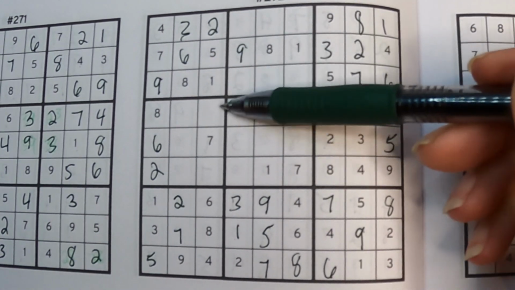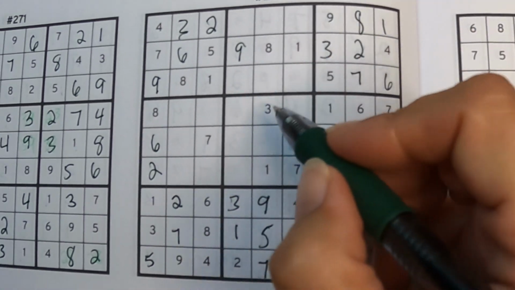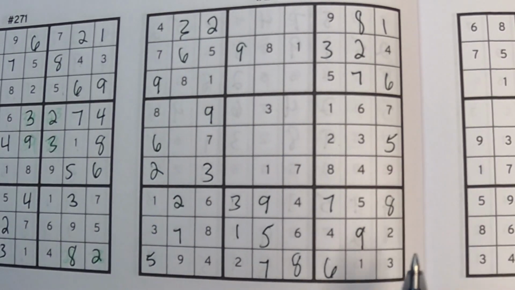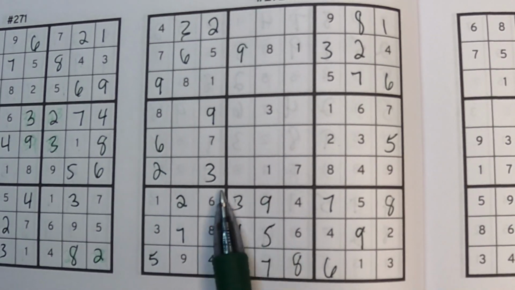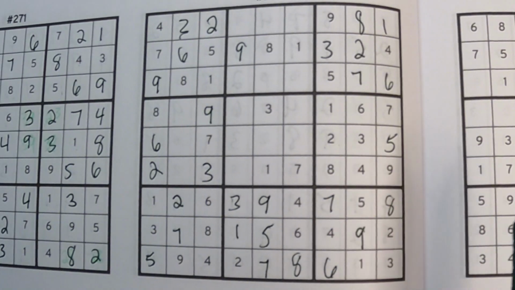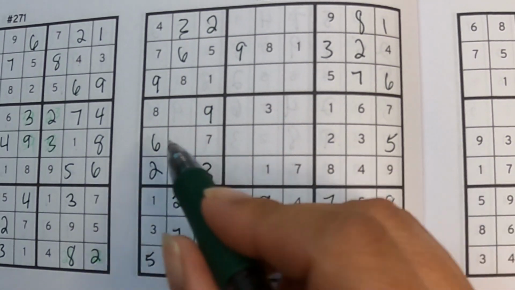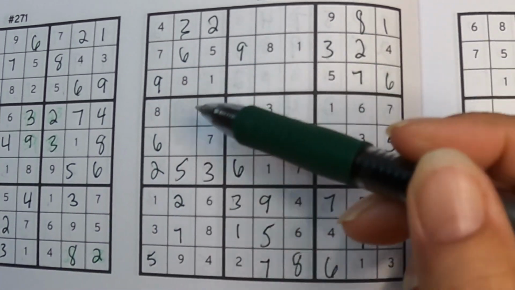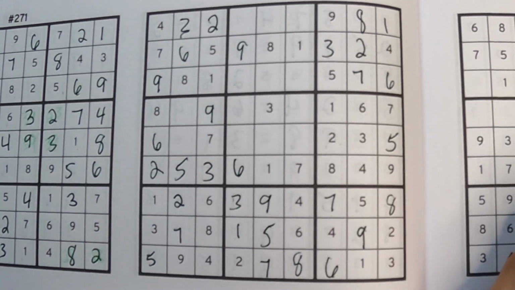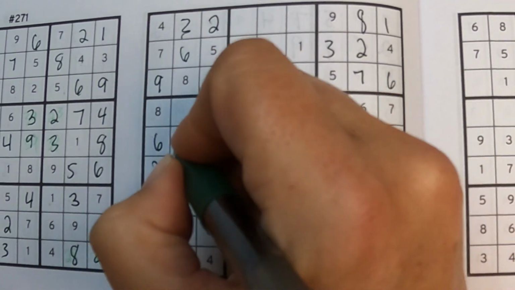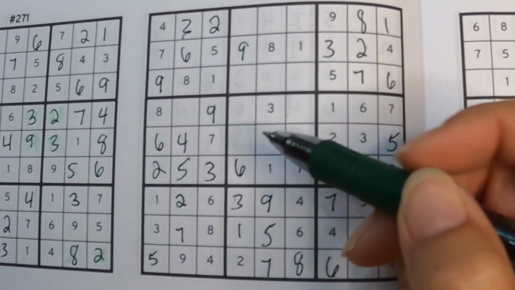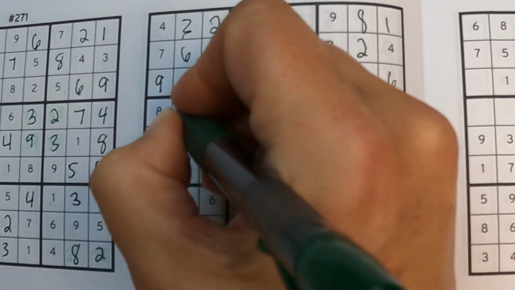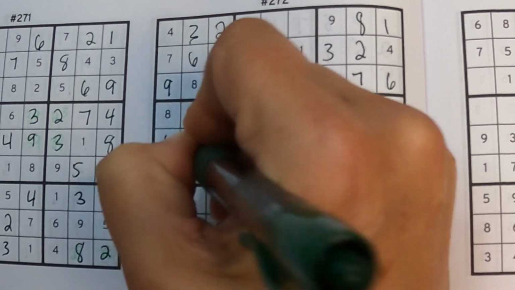For this column, we're missing 3 and 9. We've got a 3 here, so 9, 3. For this row, we're missing 5 and 6. We've got a 6 here, so 5, 6. For this box now, we're missing 2 and 4. We've got a 2 here, so 4. No, we're not. We're missing 1 and 4. We've got a 1 here, so 4, 1.